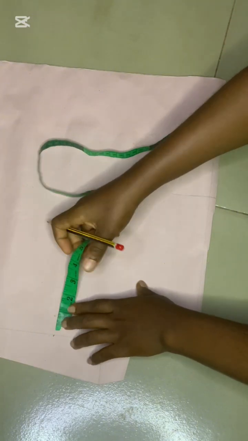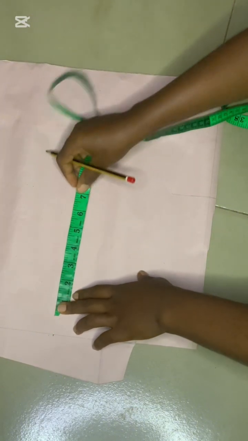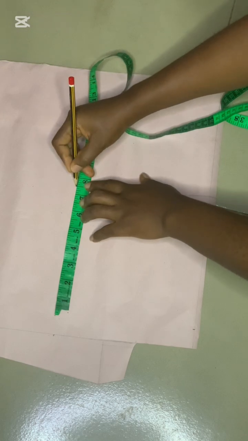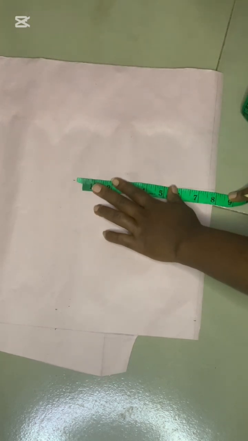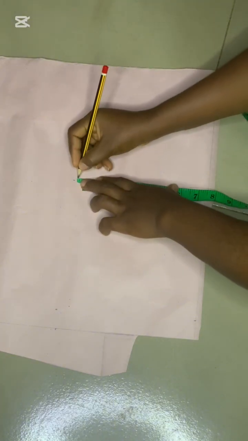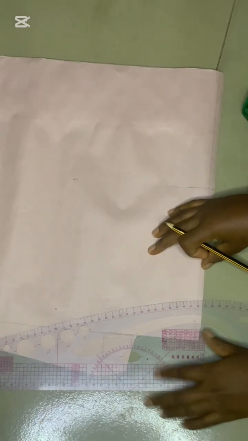So here I'm just taking my measurement, shoulder measurement, neck width, just standard neck width of 3 inches, and then you come down by 1 inch.